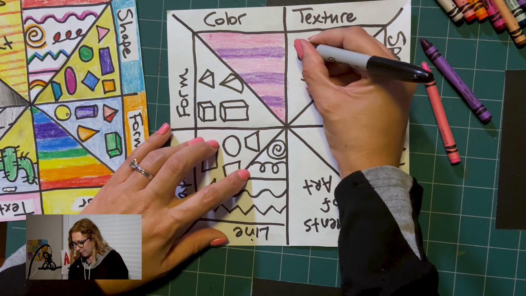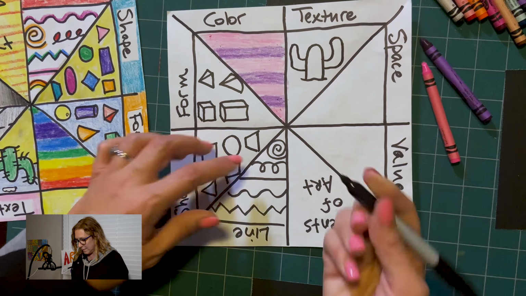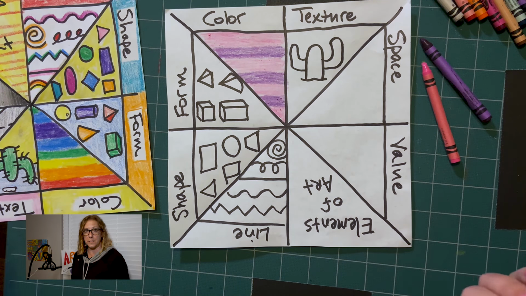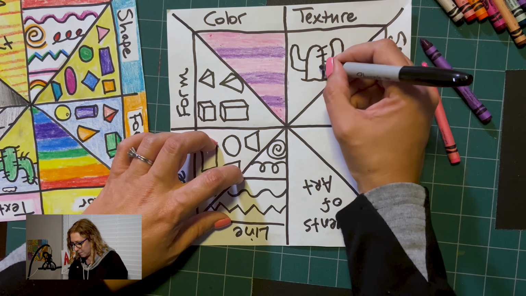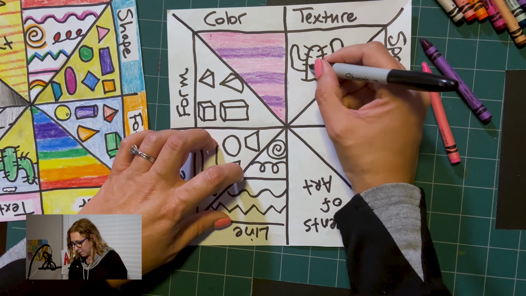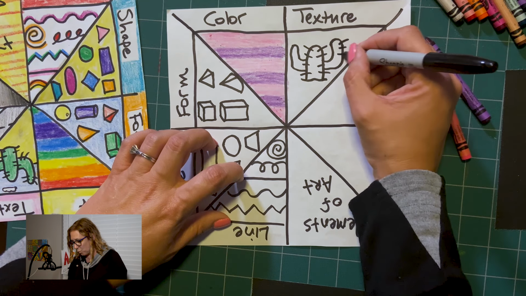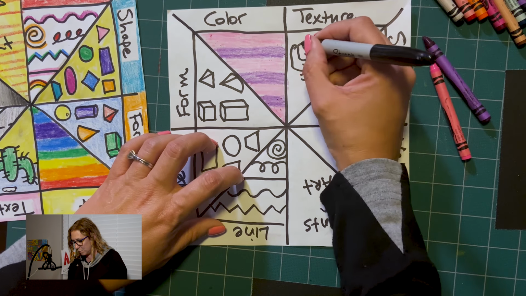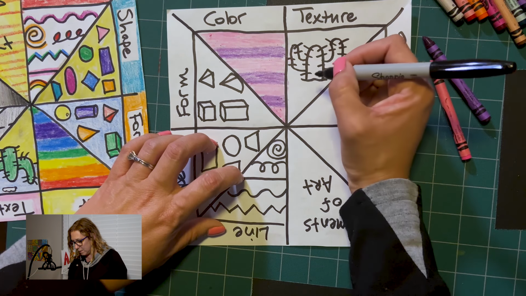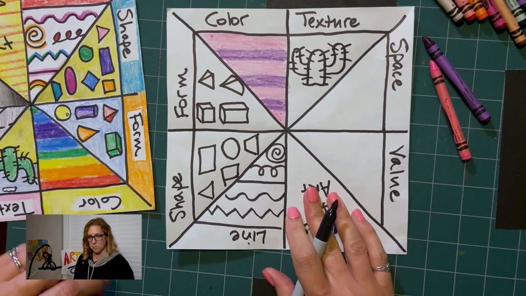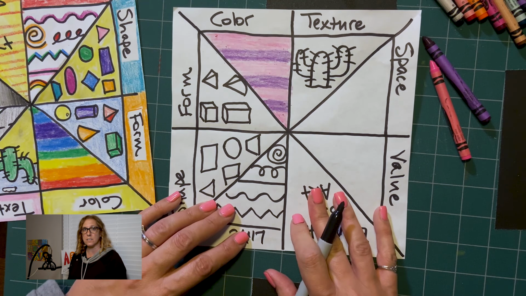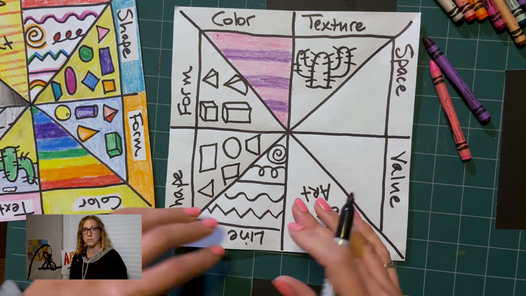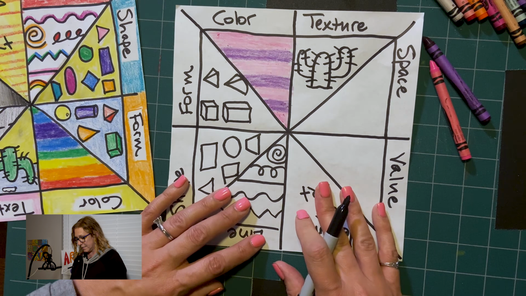And I'll do this the same way. But it's not texture unless it has spikes. So spike, spike, spike, spike, spike. You could do something that is wet, something that's smooth. You could even do something that's bumpy. It's really up to you. But I'm doing a cactus for texture, and I'll color that in later.